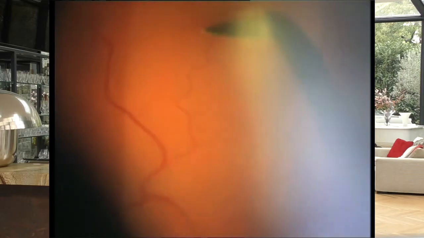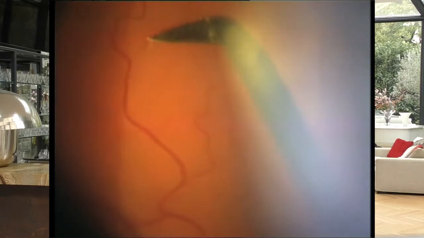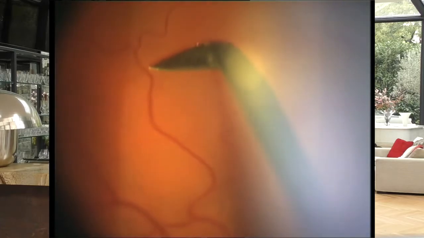But the problem with this illusion is that the procedure is very incomplete. If one passes a needle just above the retina, one is going to pull all the adherent vitreous cortex, which has not been removed during this high-speed vitrectomy.